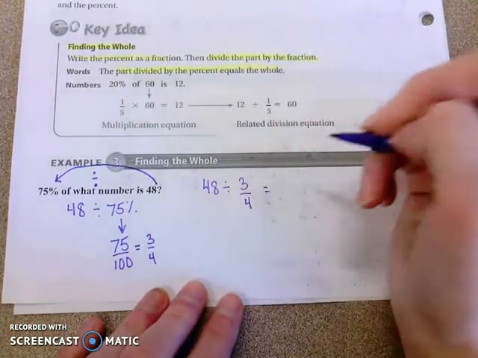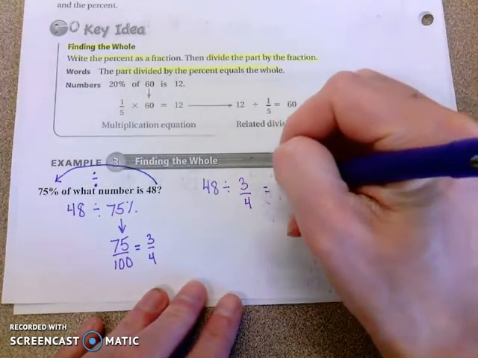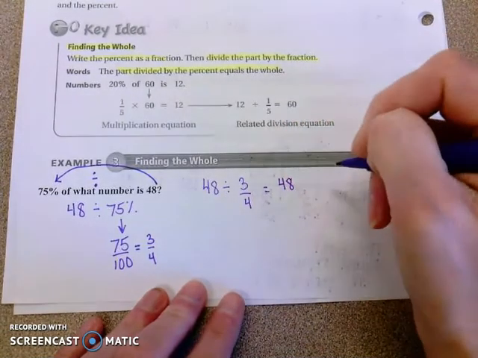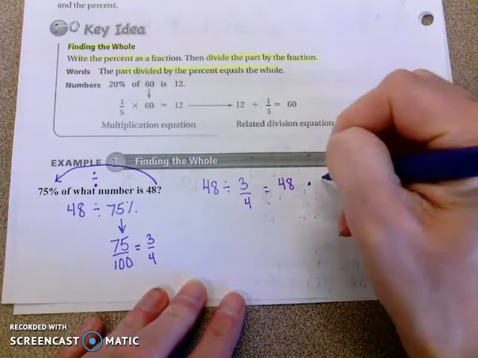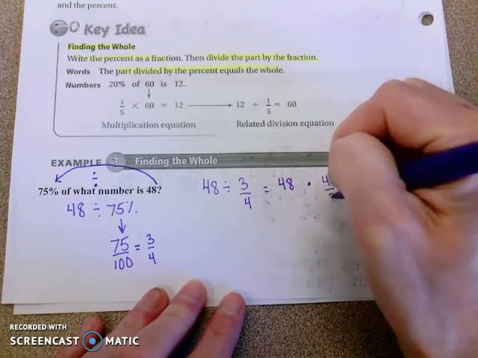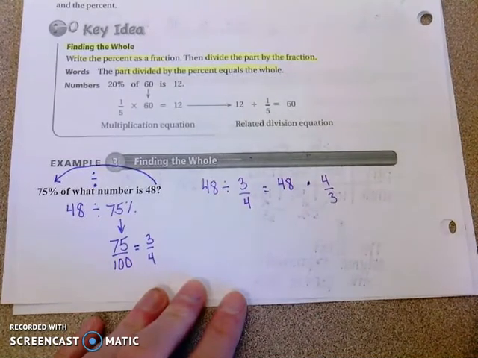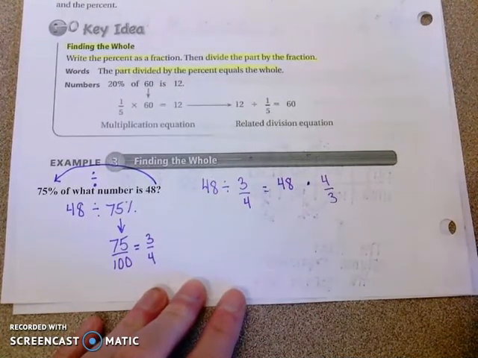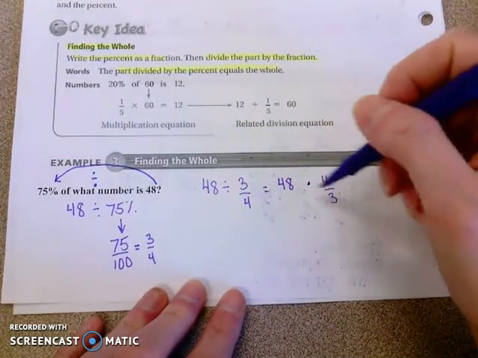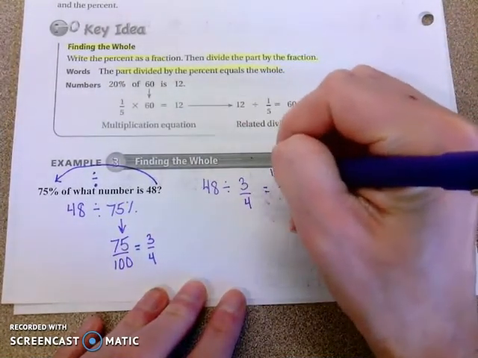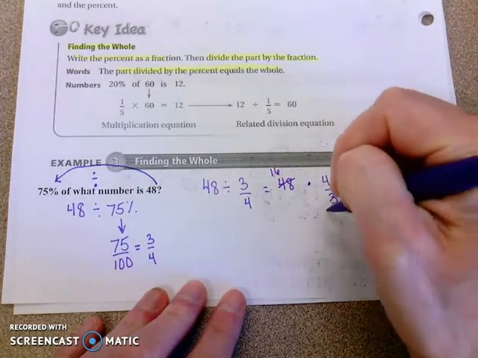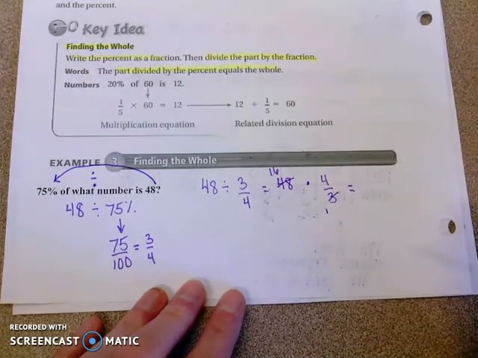And remember, when we divide fractions, we keep that first fraction or number the same. We switch to multiplication and then get the reciprocal of that second fraction. We can also cross simplify so that we don't have to simplify in the end. 48 and 3 can both be divided by 3. So this becomes 16, this becomes 1. So I just have 16 times 4.